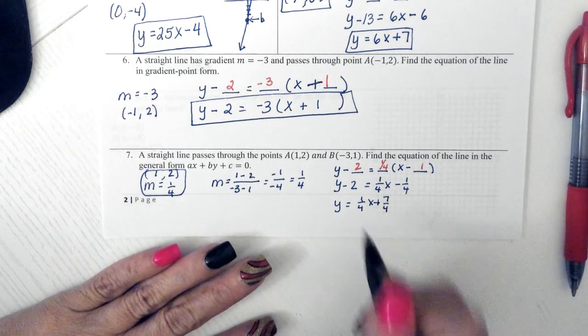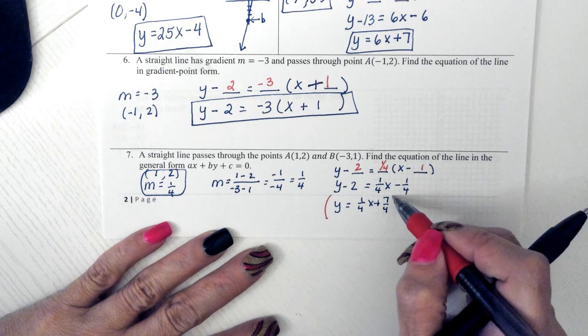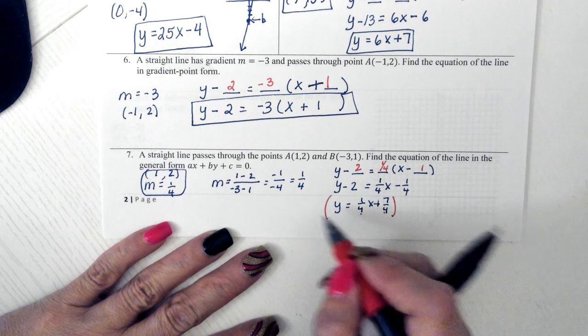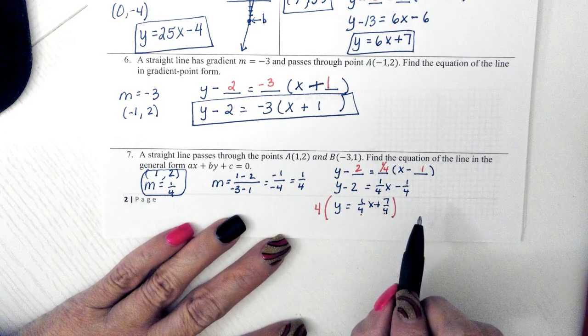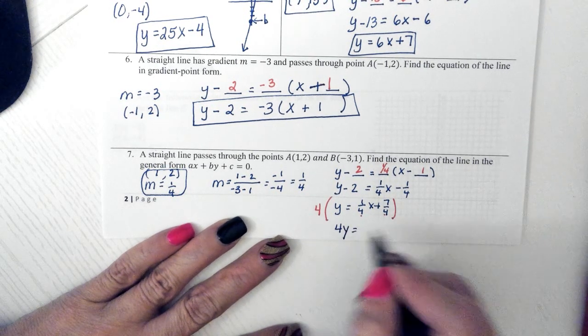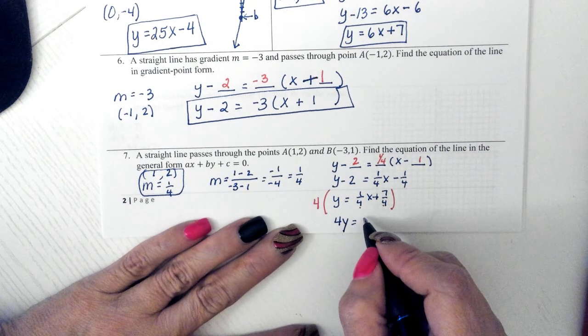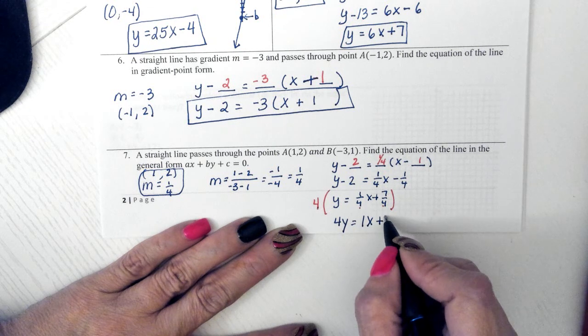Now, I need to get to general form. So, if I want to get rid of those fractions, both of them are 4. So I'm just going to multiply 4 times every single thing in here. 4 times y is 4y. 4 times 1/4 will be 1x. And 4 times 7 over 4 will just be 7.